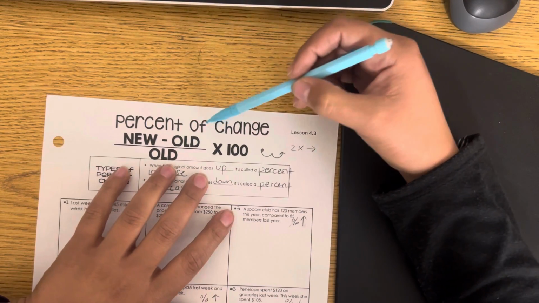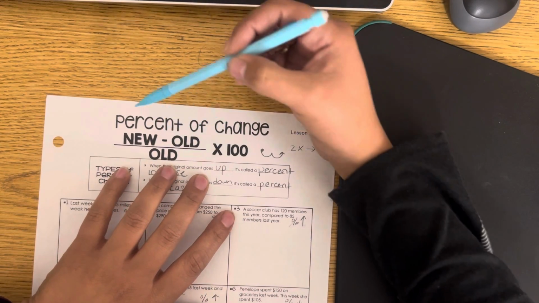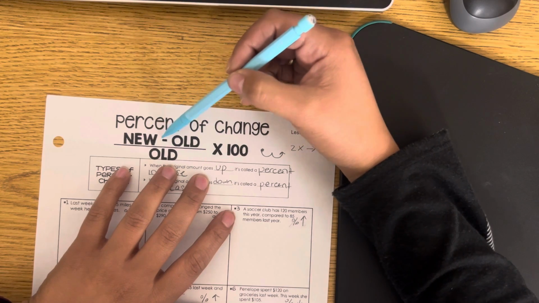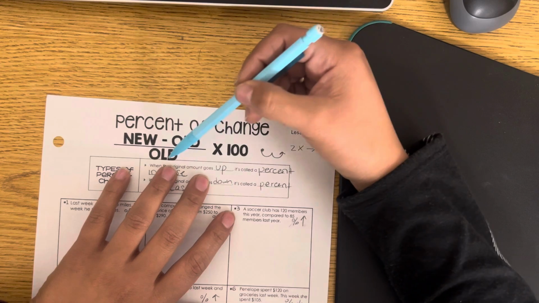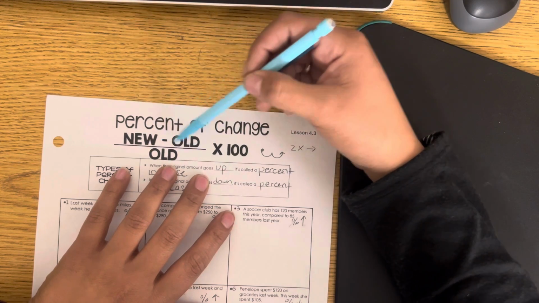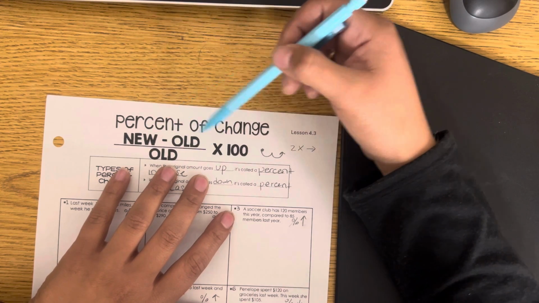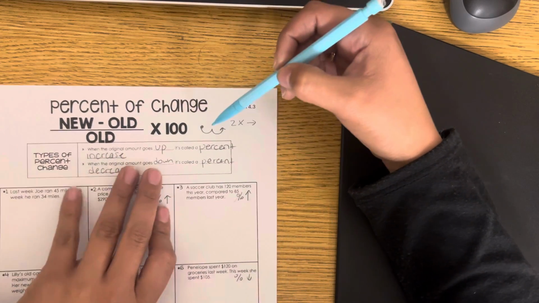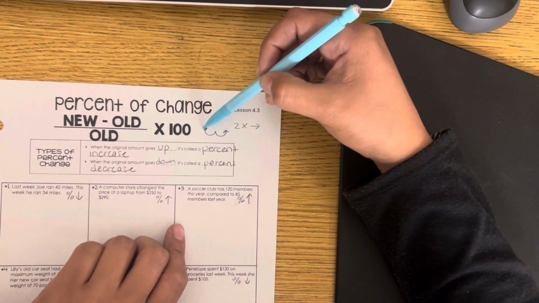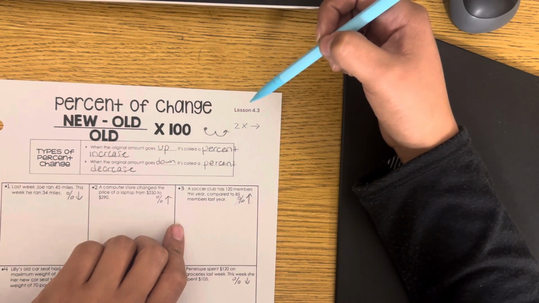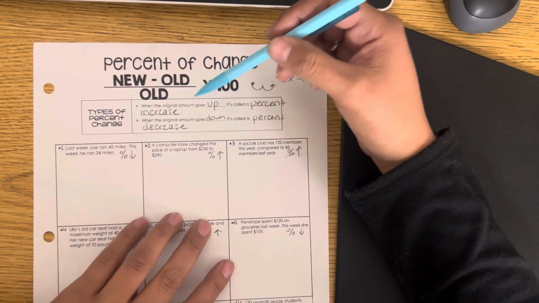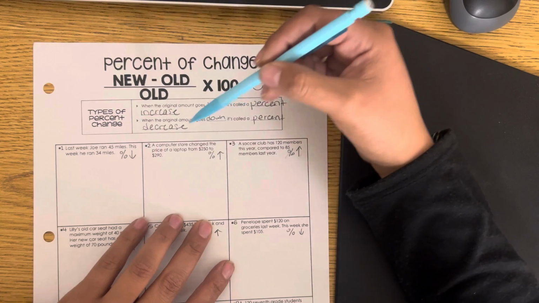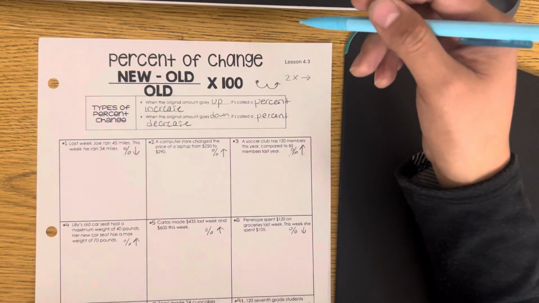When we're determining percent of change, I first have to subtract my new minus my old, or vice versa, and then put it over old, do that division, and then change it to a percent by multiplying by 100, which essentially just means move the decimal 2 times to the right. And then we just have to determine whether it's a percent increase or percent decrease determined by the numbers. So let's jump right in.